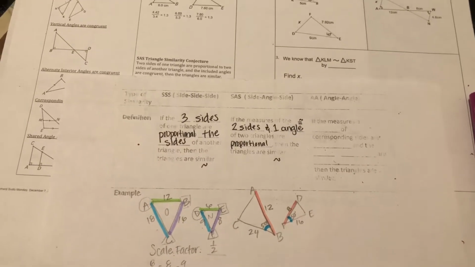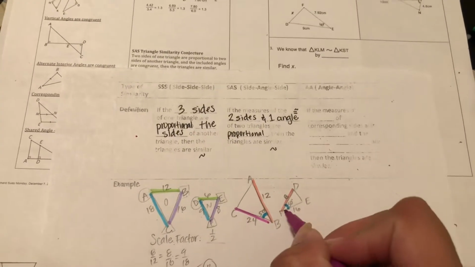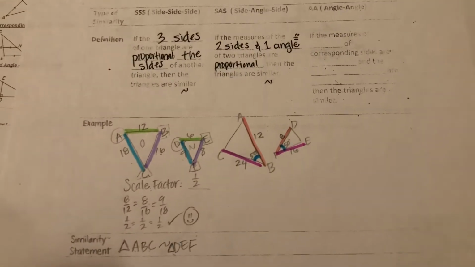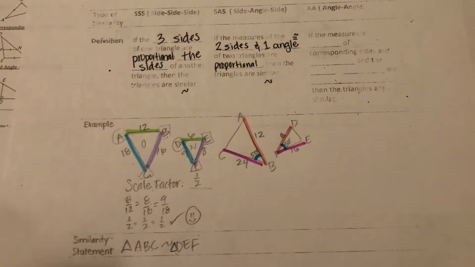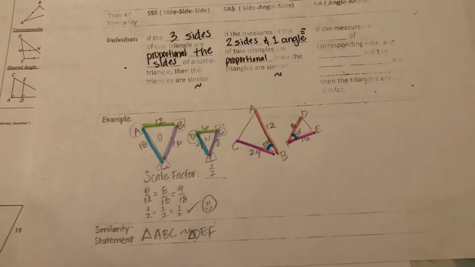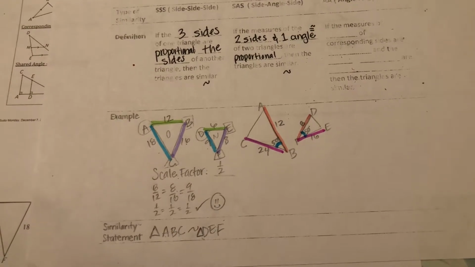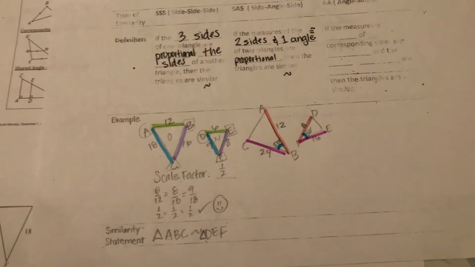And then we have our 24 and our 16. Now, what the coloring is going to do is help us make sure that we're putting our correct scale factors, okay? So that we're not just putting them with the numbers that we think they go, but that we're a little bit more sure, okay?